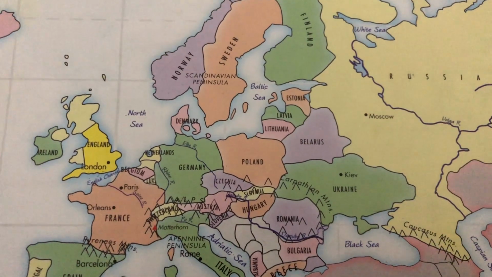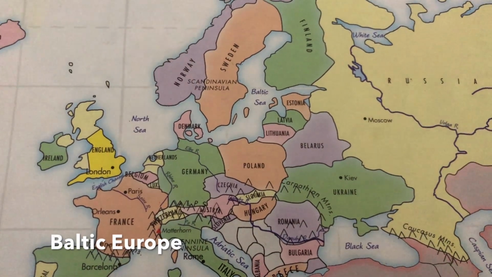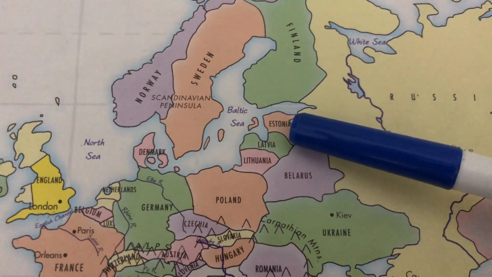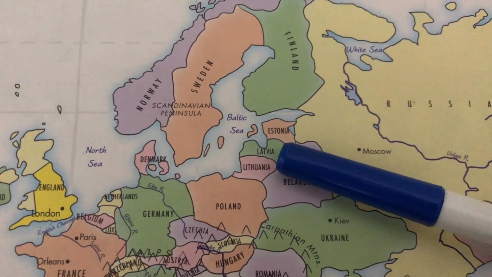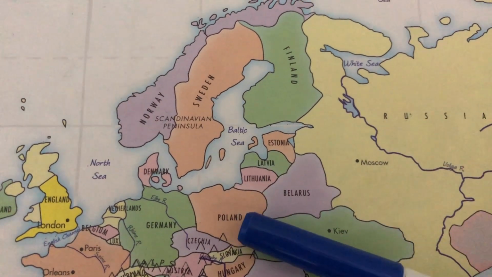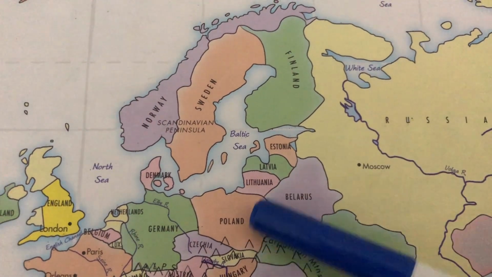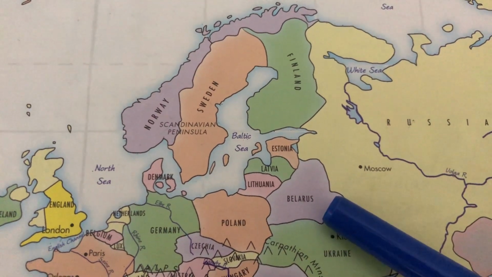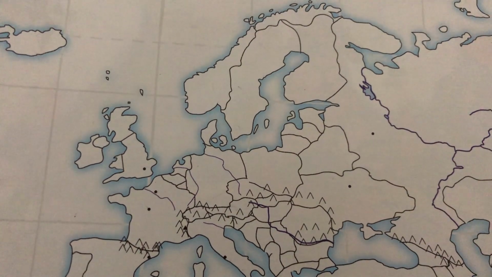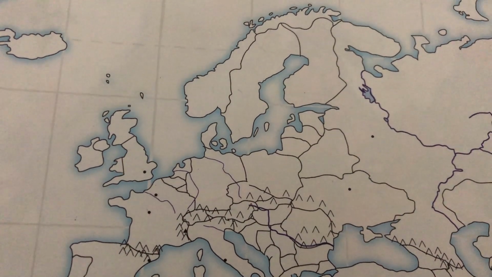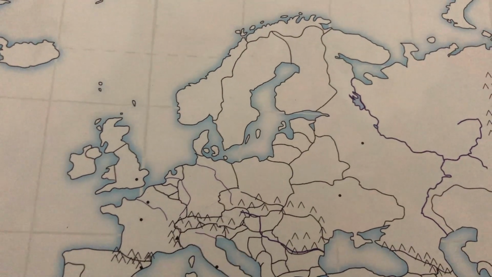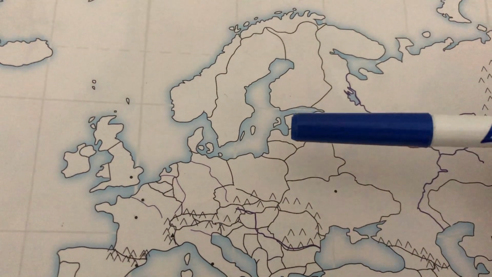This week we will be learning about Baltic Europe. The first one is Estonia, which is right here underneath Finland, and then Latvia, just south of that, and then Lithuania just south of that. And then Poland just south of that, and then to the east of Poland is Belarus. So now I ask and you point, where is Belarus? Where is Poland? Where is Lithuania? Where is Latvia? And where is Estonia? And now I point and you tell me.